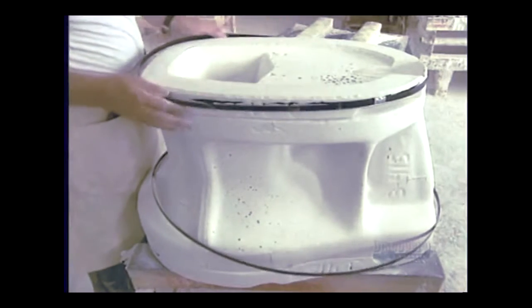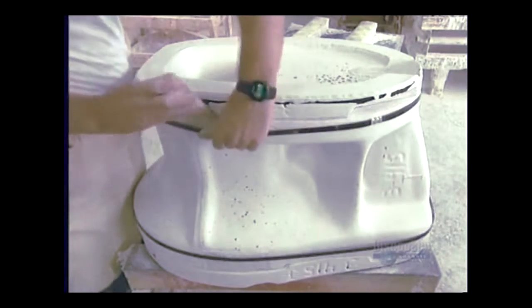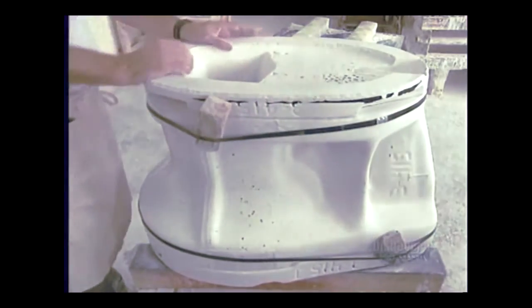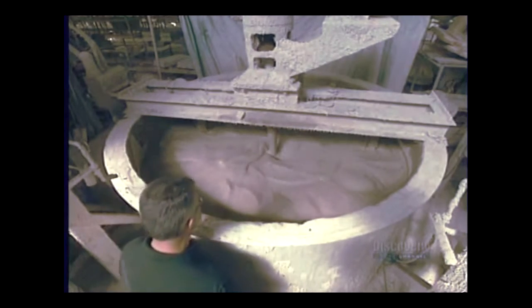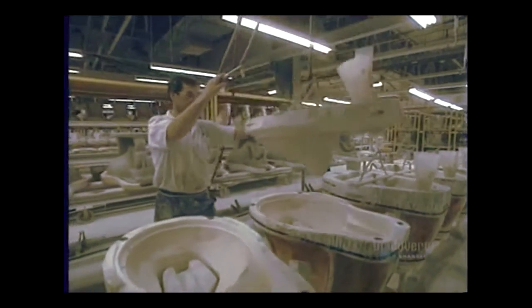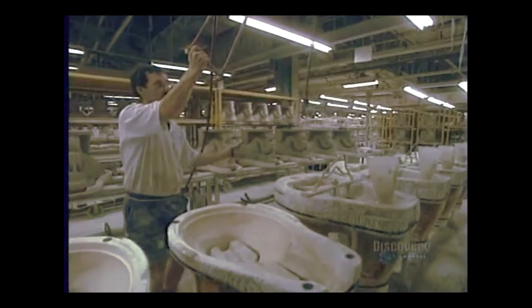Then they install tensioning straps. Little blocks are inserted between the mold and the strap to increase the tension. The mold will soon be filled with liquid, and they thus prevent any distortion. Here a new recipe is being prepared. This time it's a slurry, a composite of clay and silica. This preparation is spread out over 48 hours.